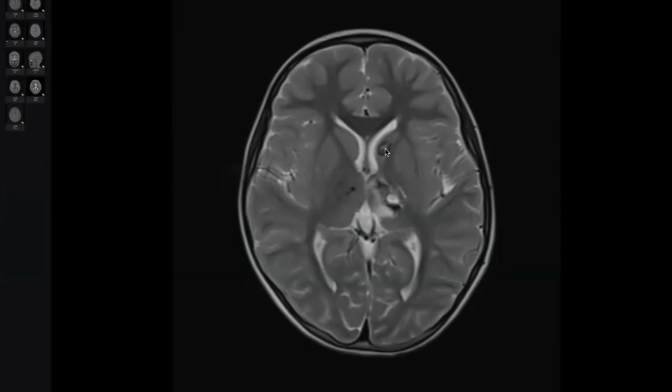Hemorrhagic disease, vasculitis. Okay, no vasculitis. This patient has something related to the vessel, but not vasculitis. By the way, this is called a popcorn appearance.